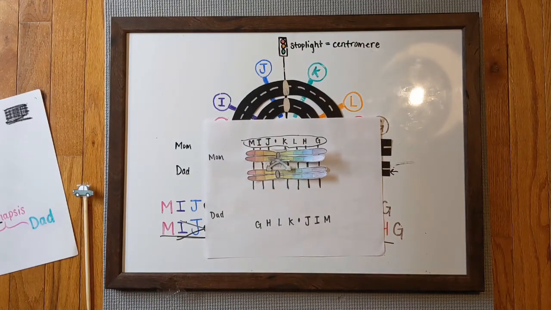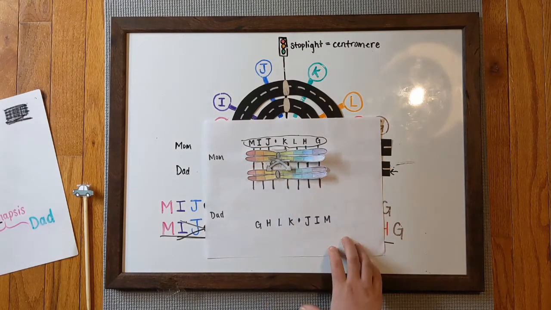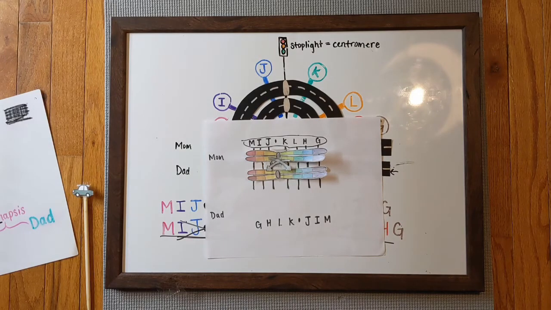So crossing over products, recombinant chromosomes, are often not viable, while chromosomes that are matching are more likely to be viable.